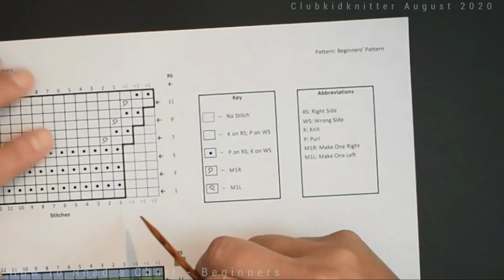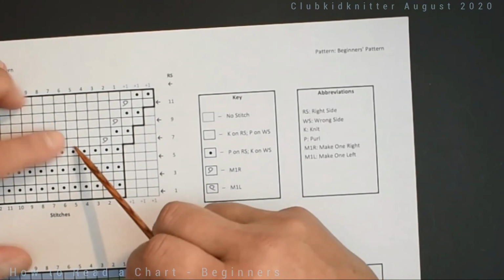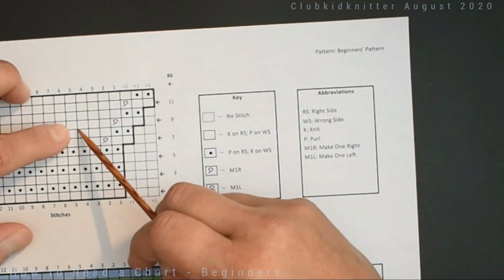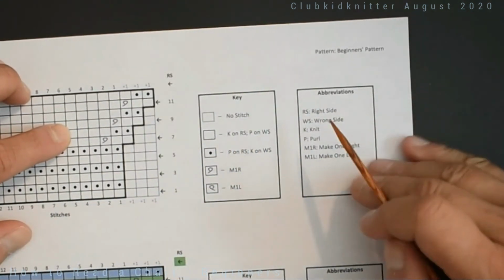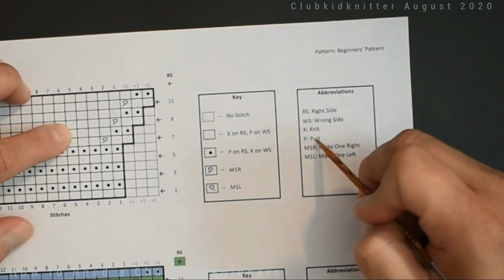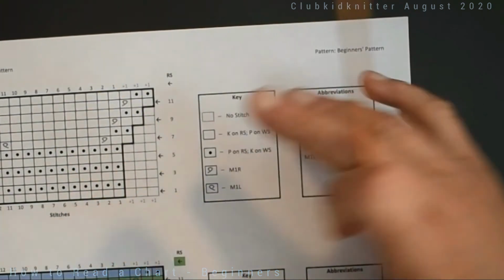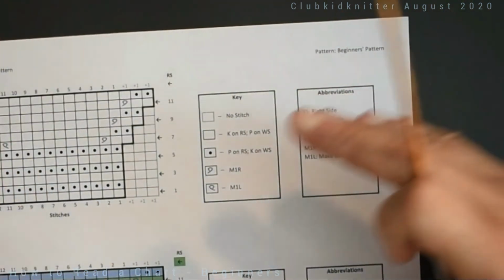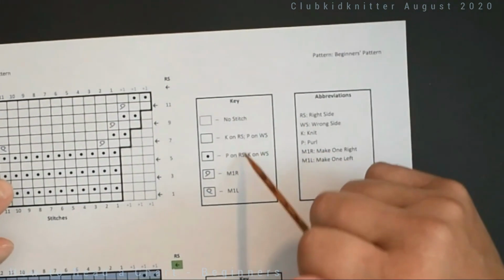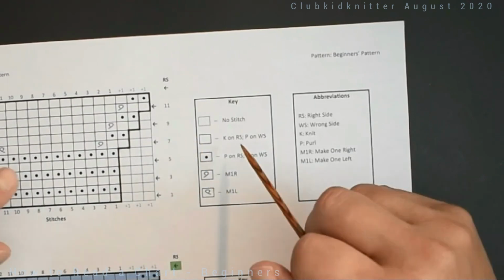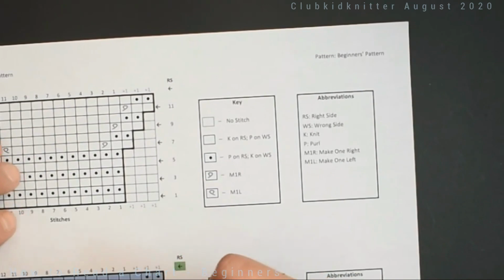It's all in one. If I happen to be on the right side of my work and I encounter a blank box, such as when I'm in an odd row, like let's say 9, that means K on RS, P on WS. And that stands for knit on the right side, purl on the wrong side. Again, this symbol has two meanings in one. So rather than have two separate charts with two separate symbols, one for knitting, one for purling, it's all in one. And by stipulating by which side of the work that you're on, what to do specifically when you encounter that, that's what makes charts so great.